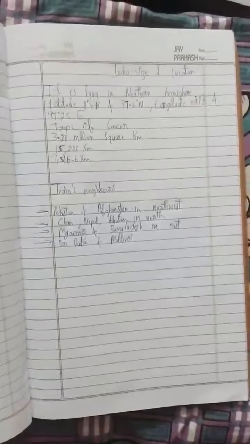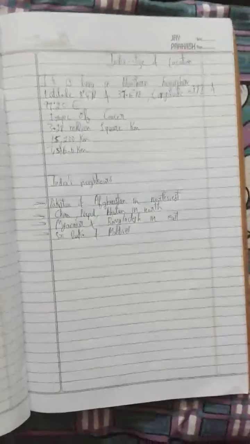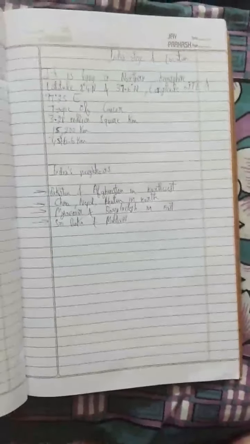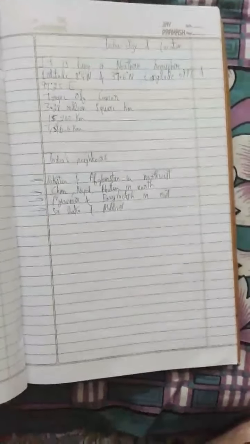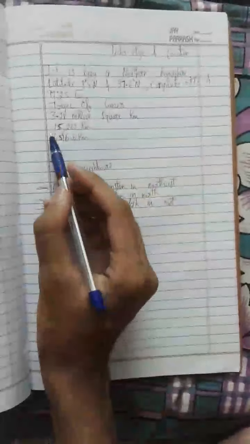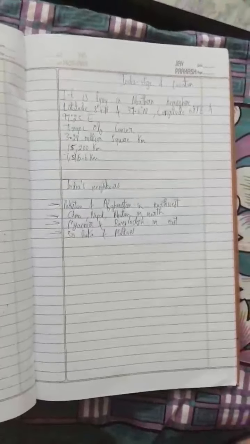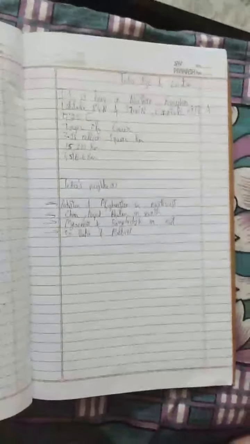And looking at the physical map of India in the atlas, you can note that India stands apart from the rest of Asia. So this was the chapter, India size and location. Here you learned that India is located in the northern hemisphere, that the Tropic of Cancer crosses India, what the land boundary and water boundary are, how much land there is, what the neighboring countries of India are, and how India compares with other countries in the world.